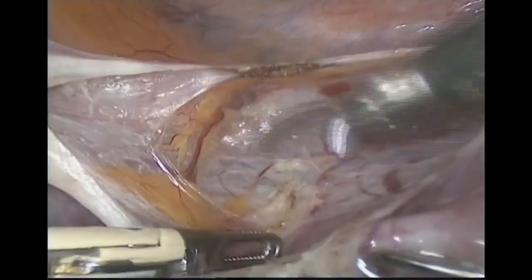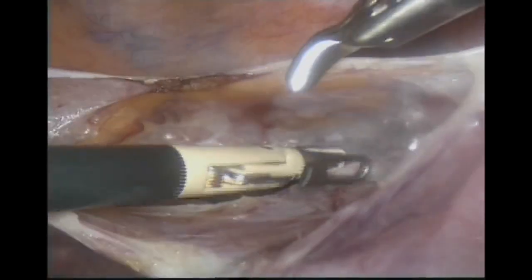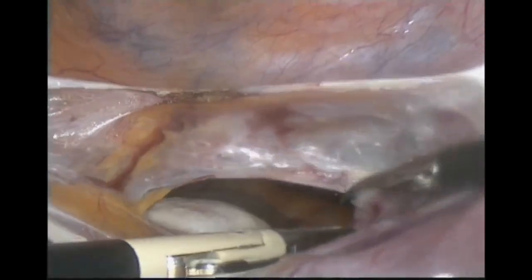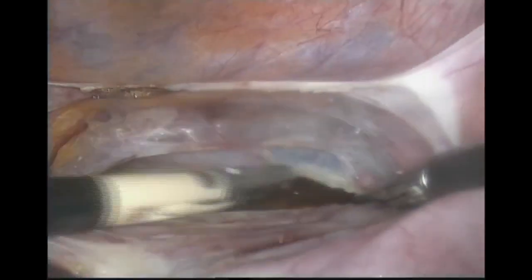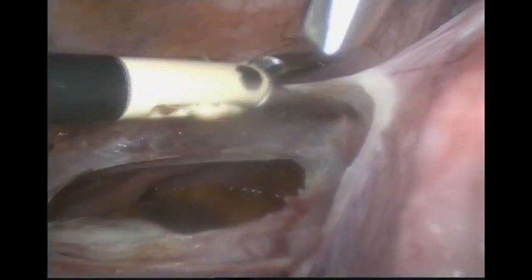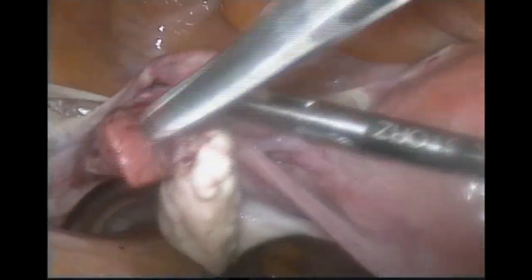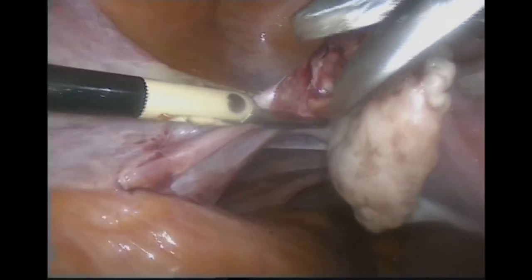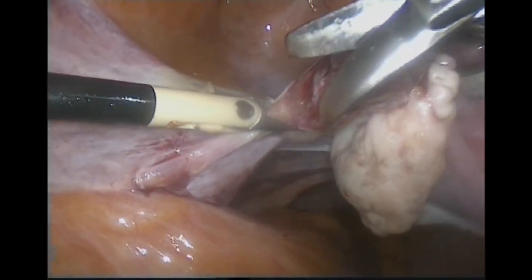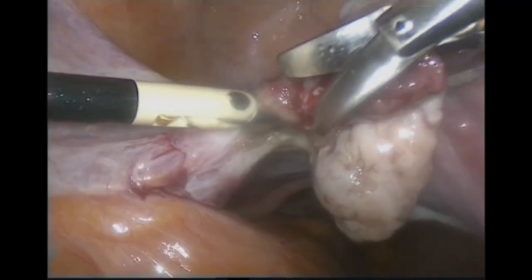Anterior leaf, uterovesical fold: divide the anterior leaf of the broad ligament along the vesico-uterine fold toward the midline. Start your round ligament coag and cut, then go to the second step, which is the upper pedicle of the adnexa.